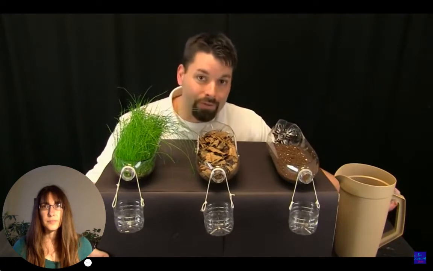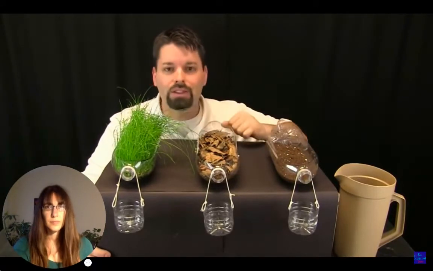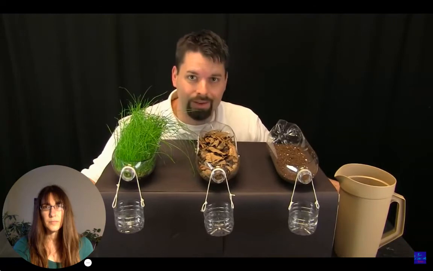So what you see in front of me are 3 different types of land. This first type is just bare soil. It's just soil. This next type has dead leaves on top. And the third type has plants growing in the soil. This may not look too exciting right now, but when it rains, that water has the power to change the land. And we're going to make it rain to see what that water is going to do to our land.